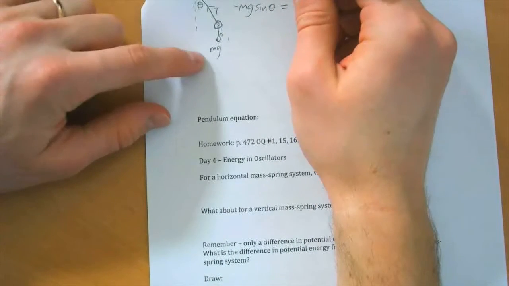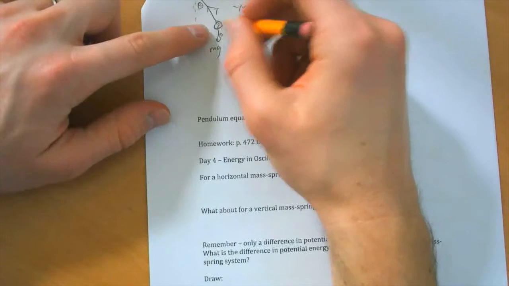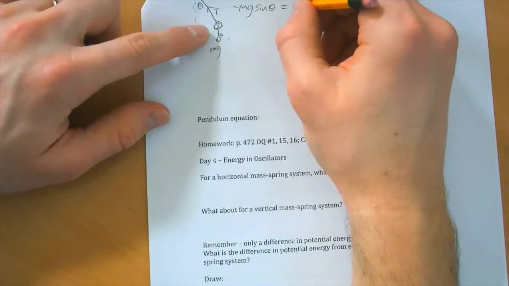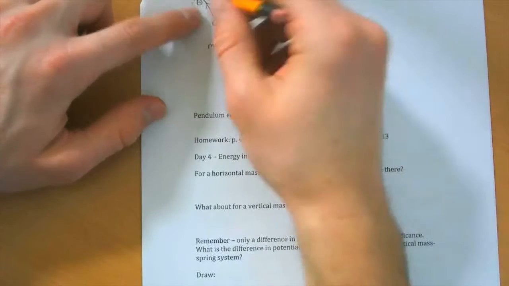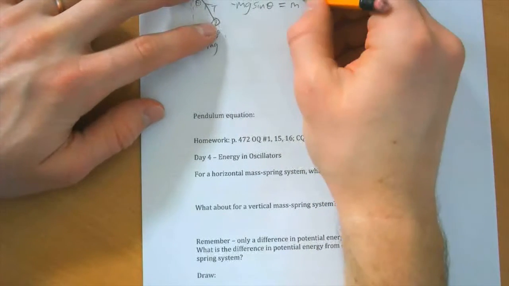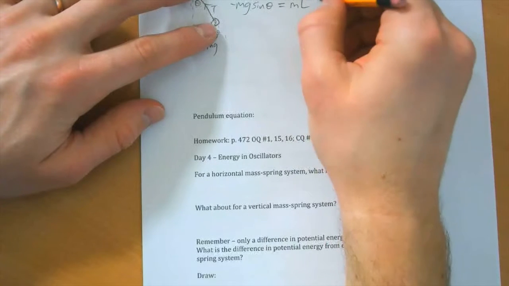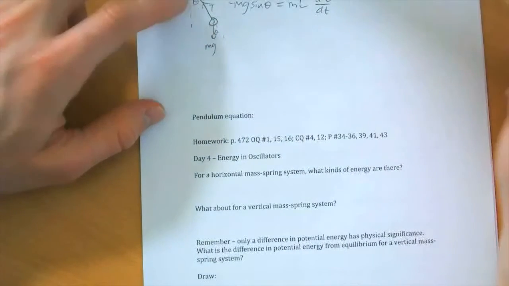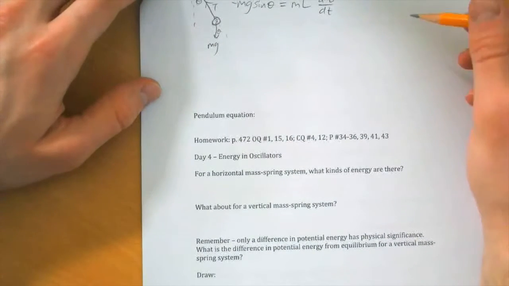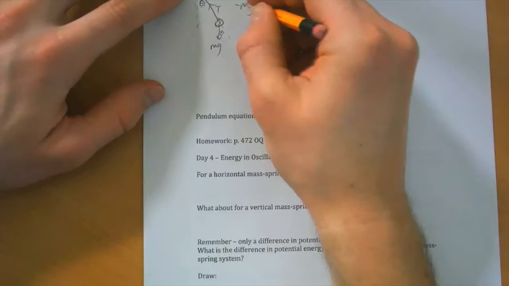Well, this is for a simple pendulum, this is a point mass. So our I is mr squared, and the radius is just the length of our string, which we call L. And alpha, the angular acceleration, is the second time derivative of angular position. So now we notice mass cancels out.